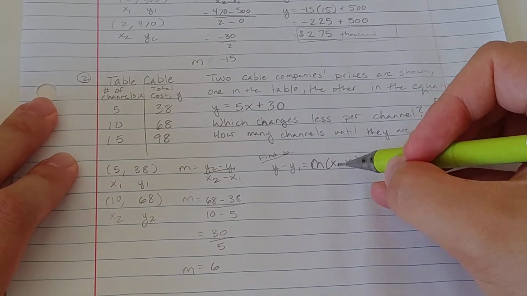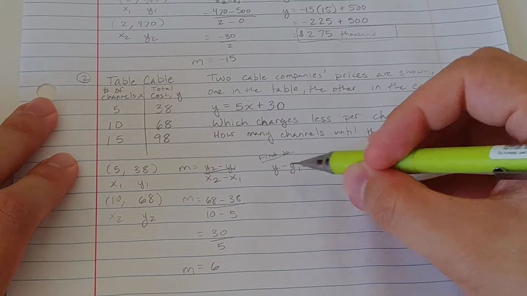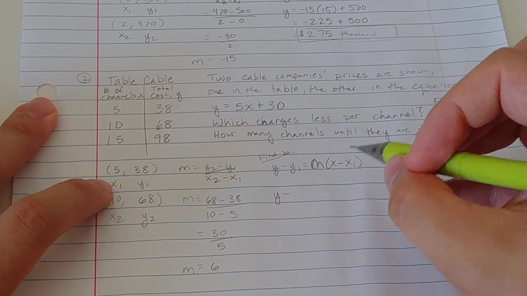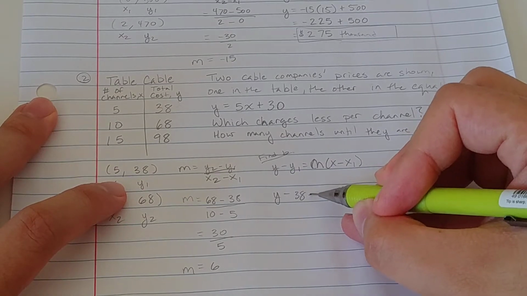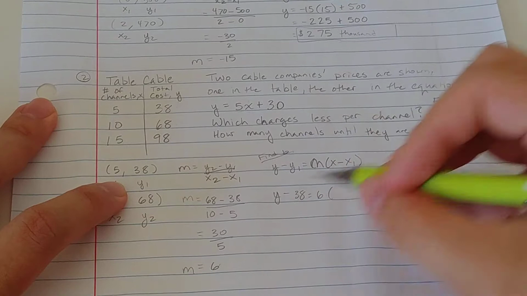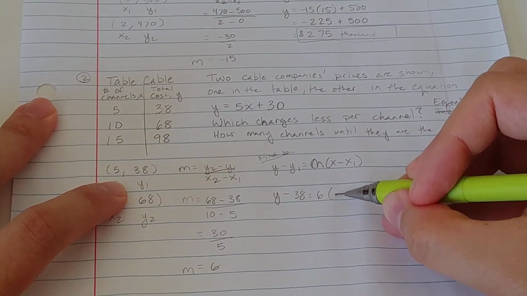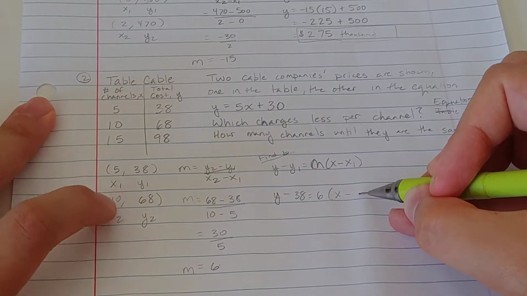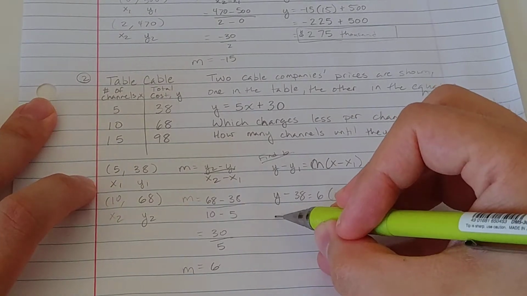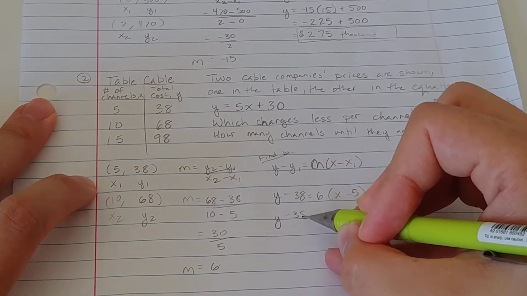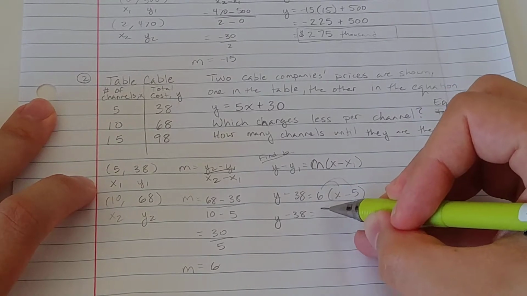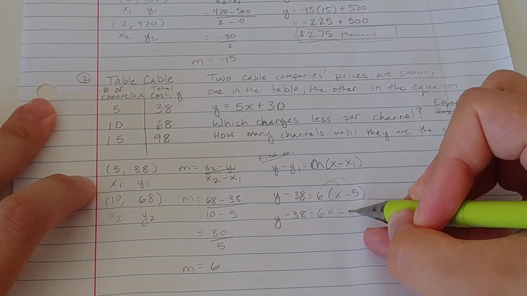Since the y and the x don't have subscripts, we leave them as y and x. So y minus our y1 of 38 equals our slope of 6 times x minus our x1 of 5. Now simplify. We distribute first, getting 6x minus 30.